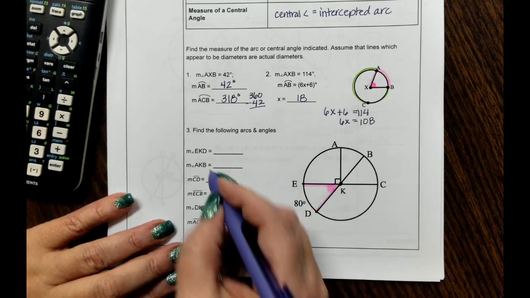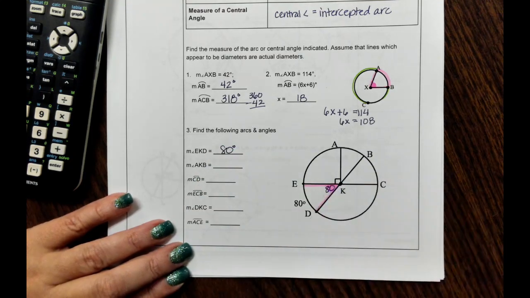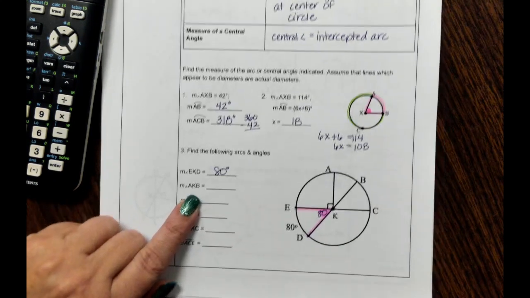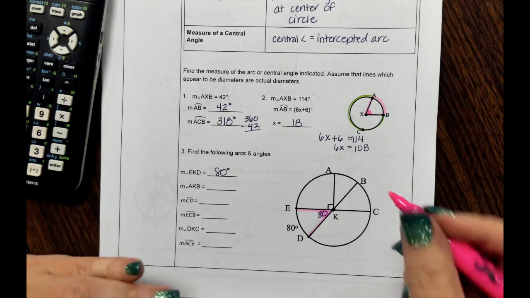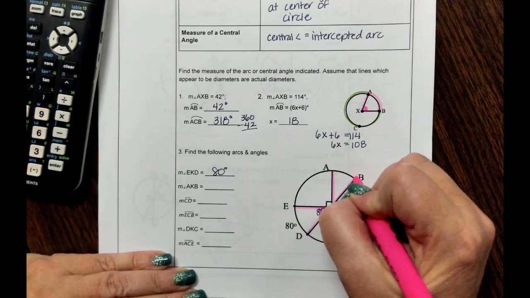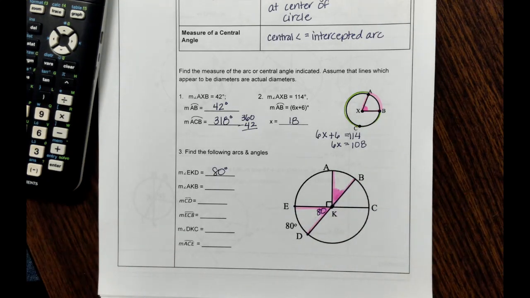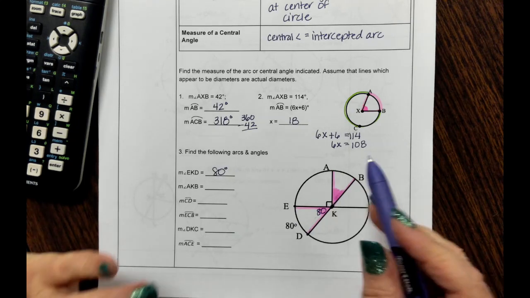Okay, so then that means this 80-degree angle and this 90-degree angle is 170 degrees. Then this angle has to be 10 degrees because those have to form 180 degrees. They form that straight angle. So we have 80 plus 90 is 170. Subtract that from 180 and you get 10 degrees. So angle AKB is 10 degrees.